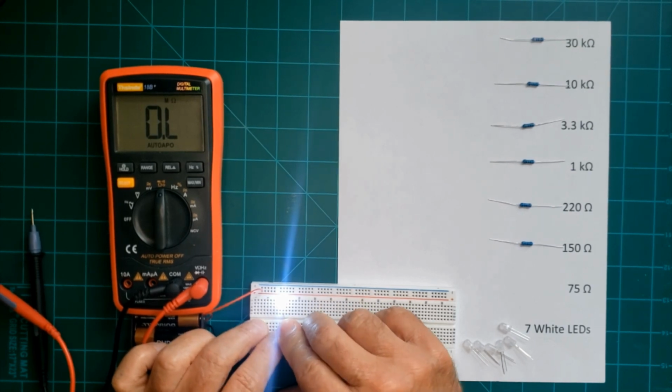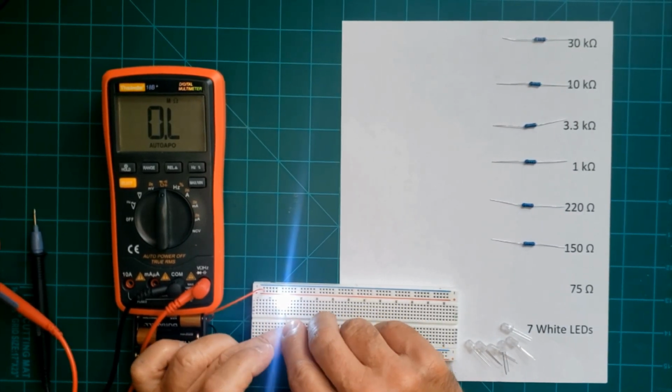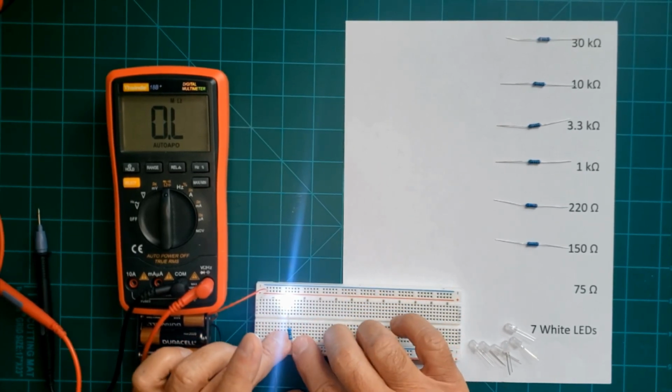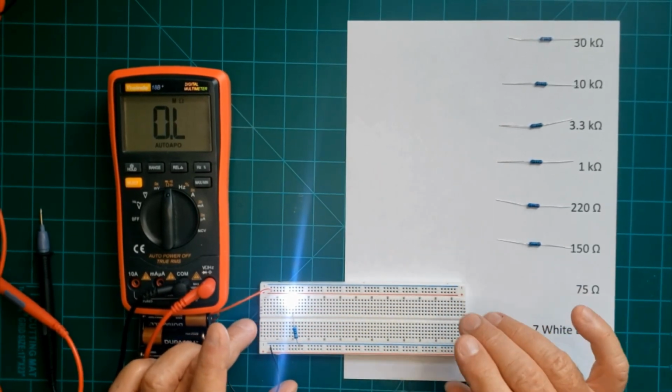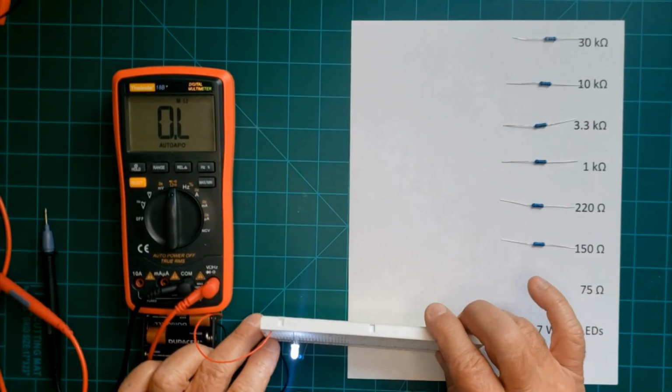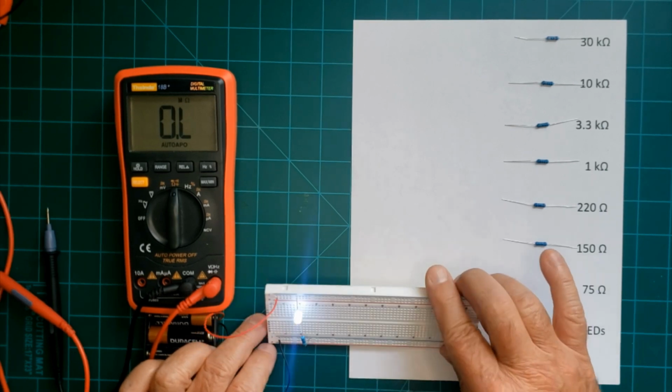And our LED lights up as we expect. Let me get that in good there. All right. So that is pretty much the circuit that we had. It's full strength. The LED is full strength. You can see it from the side or the top.